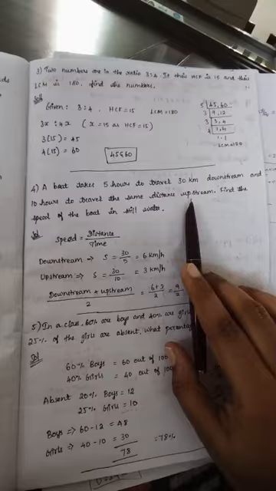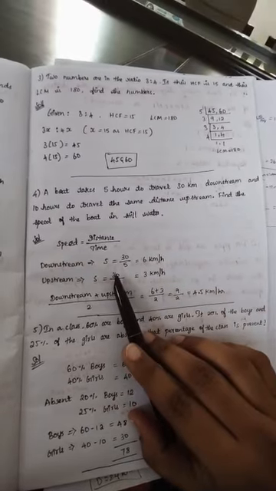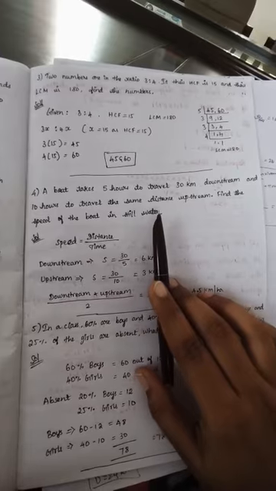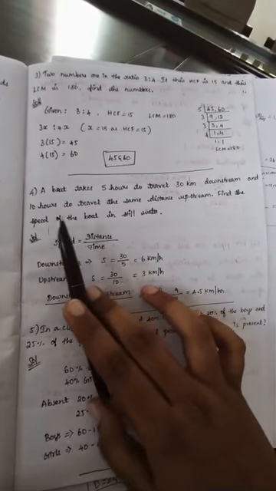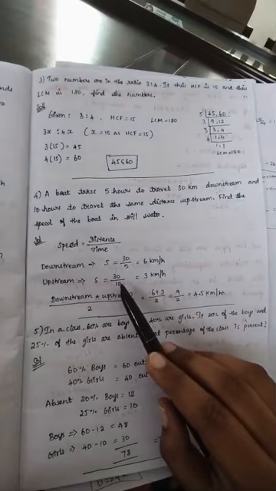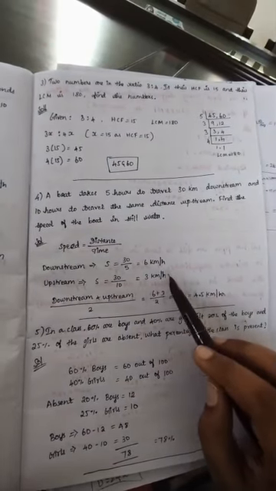Next, let's take upstream. In upstream it also travels the same distance, so 30 km divided by the time given, which is 10 hours. So 30 divided by 10 is 3 km per hour.